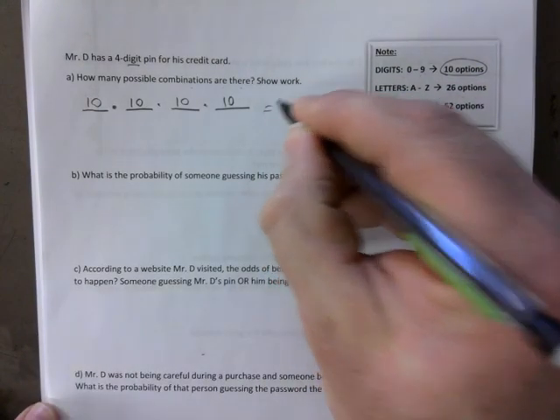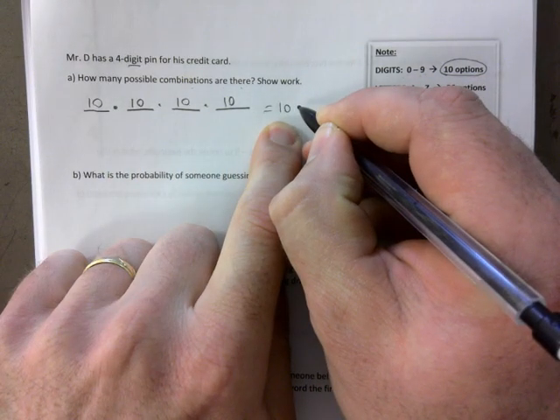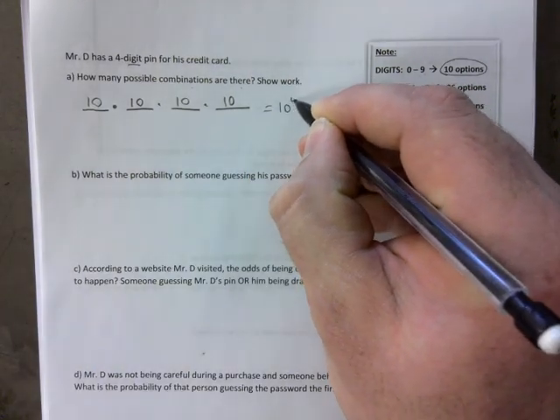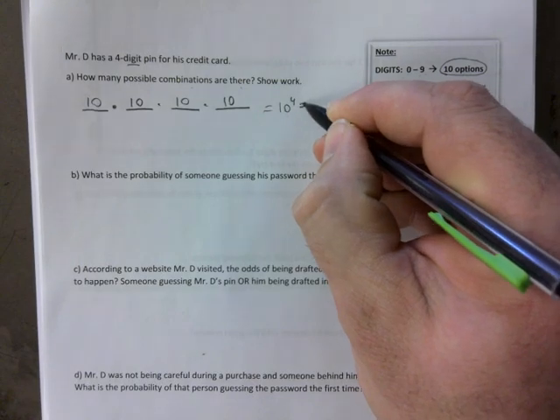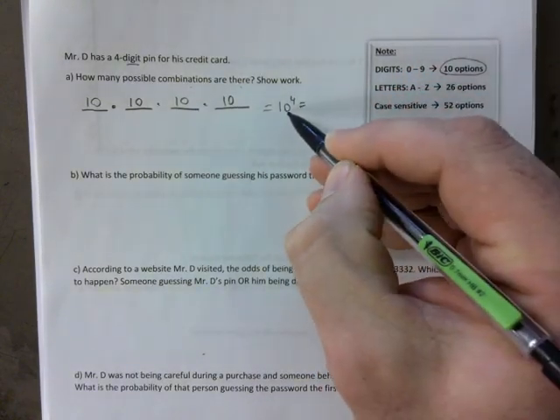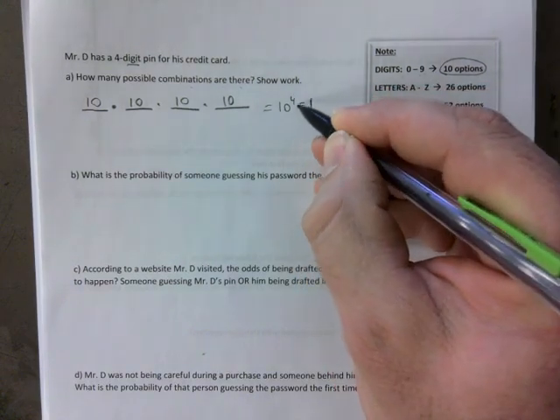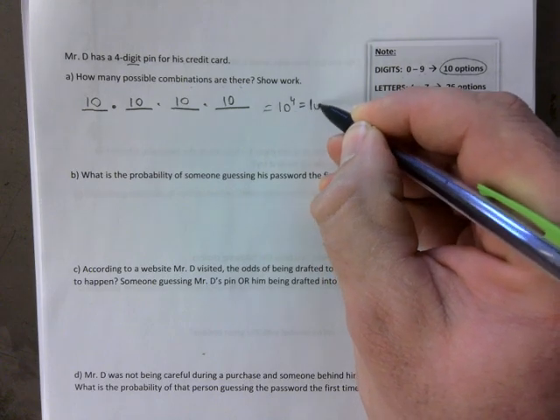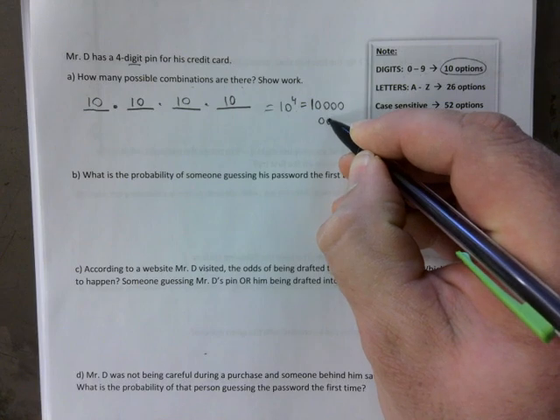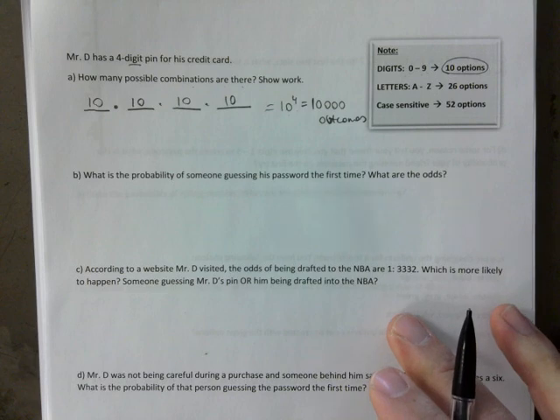Okay. 10 times 10. So that's 10 to the power of 4. You should be able to do this without a calculator. If it's a base 10 number, how many zeros will that number have? I'm not telling you. 4 zeros, you got it. 10,000 passwords possible.